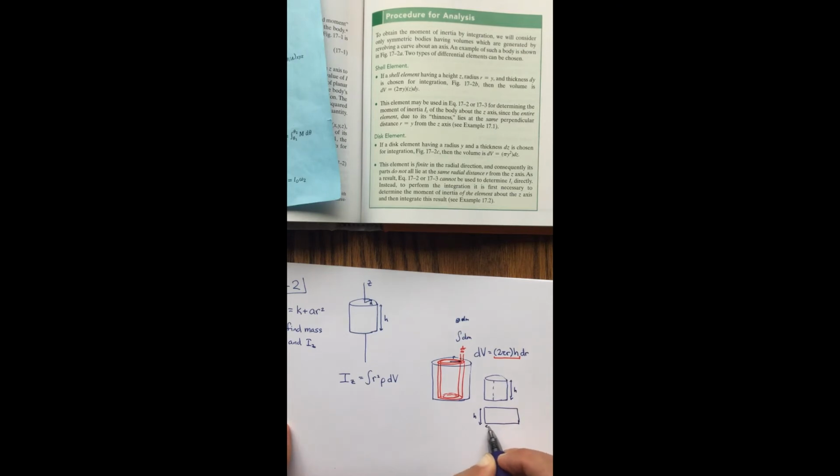And when you unroll it, this distance from here to here, that's the circumference, 2 pi r. So this has an area of 2 pi r times h. Then since we're looking for the volume, we have to multiply that by dr. So for the shell element, this is what I use for dv.